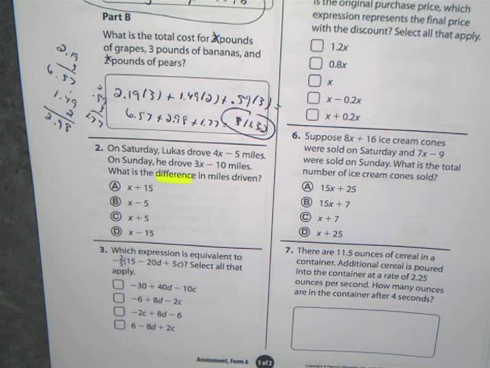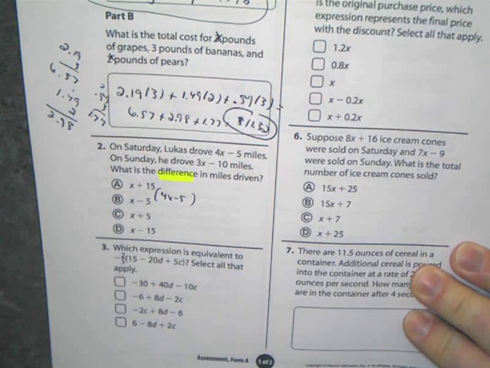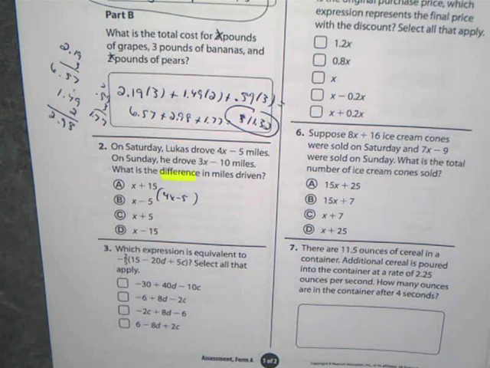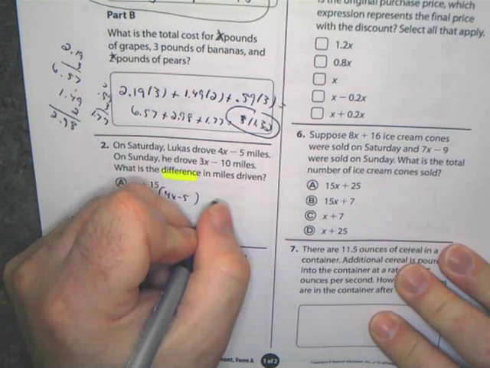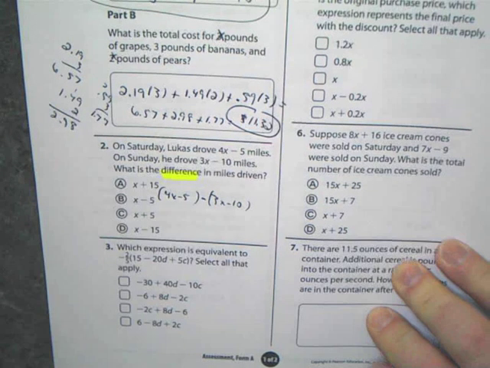Rogan: Subtract. Now, please write 4x minus 5. That's one event, so I'm putting parentheses around it. I'm separating my two events. And then I got 3x minus 10. It's a difference, so I'm going to subtract these.